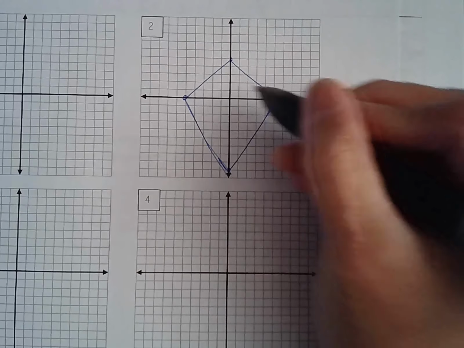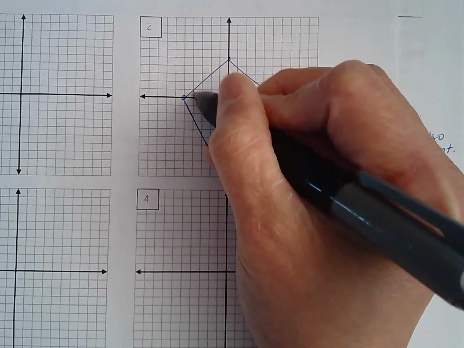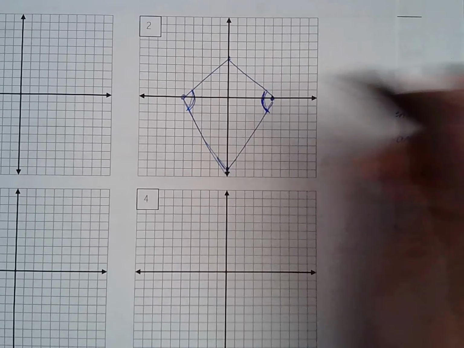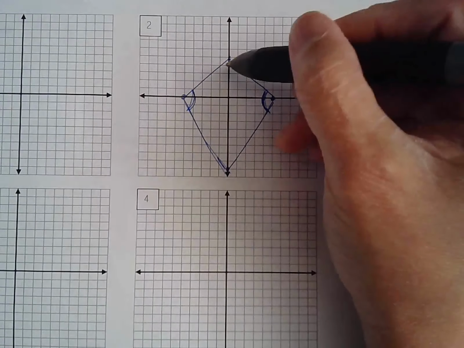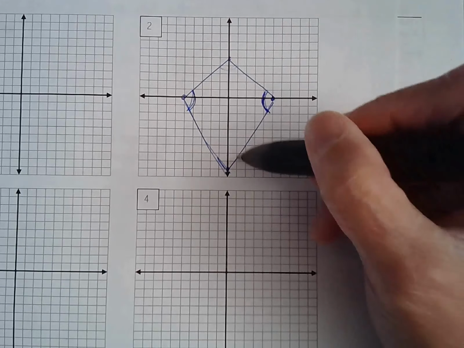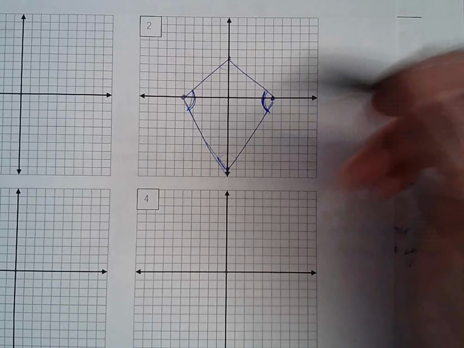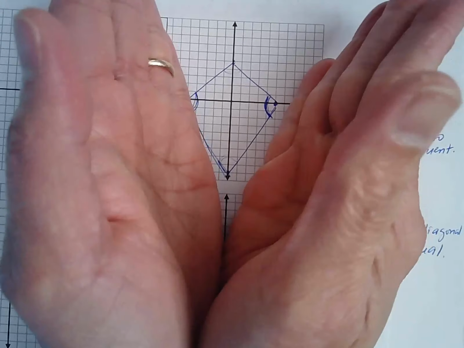So these ones are equal. These are the interior angles right there. Now if we measure these ones and it's opposite, can you see that it tapers down in here?